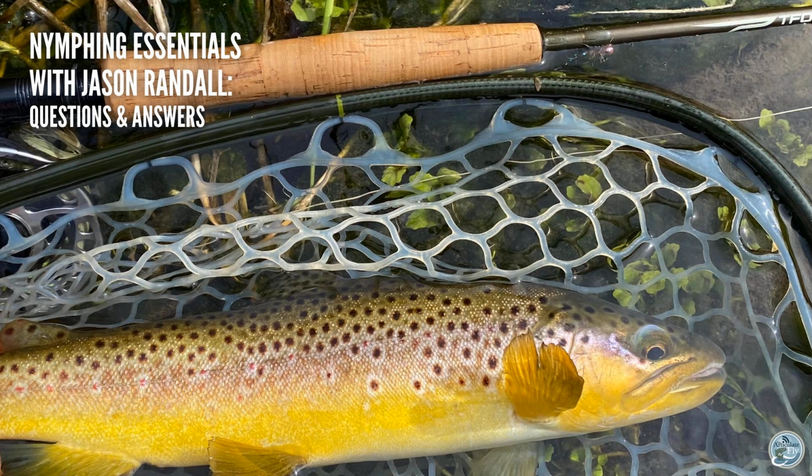And then the third objective is having a better means of strike detection. We know that flotation devices and large plastic indicators are letting us down. Most anglers are aware that they're missing more fish than they're creating, and getting an improved, more accurate method of strike detection is that third objective. If we meet those three objectives, we're going to have more success as nymph anglers.